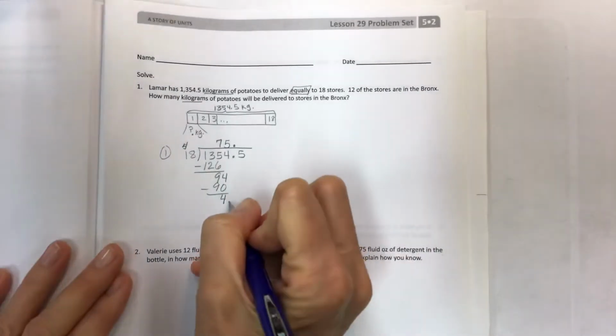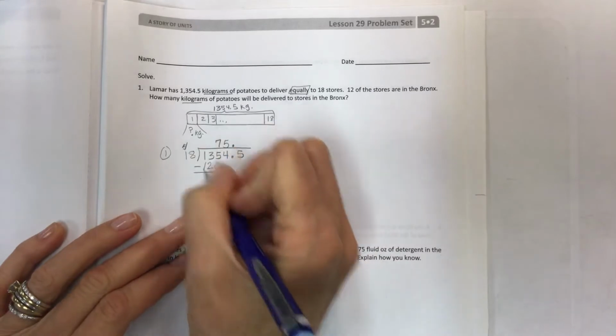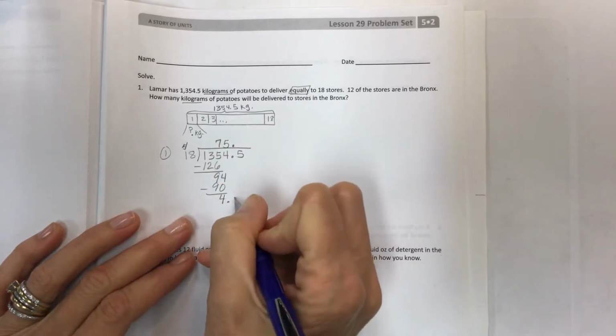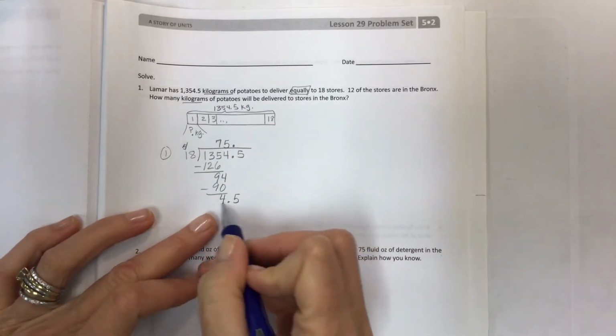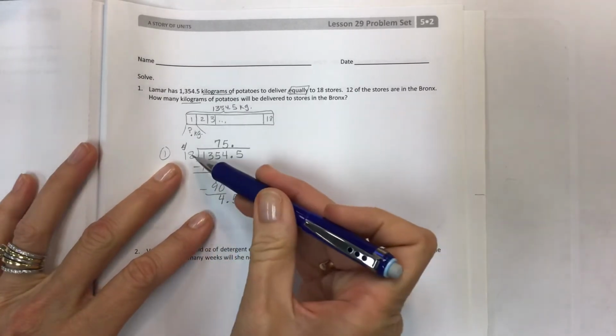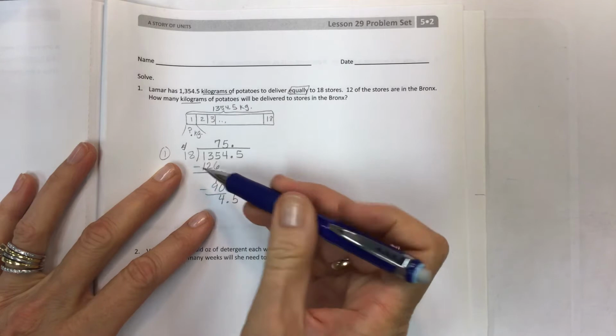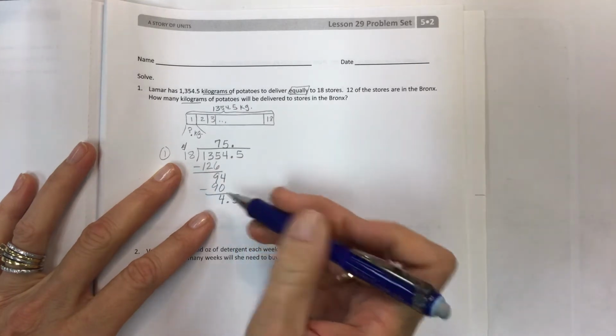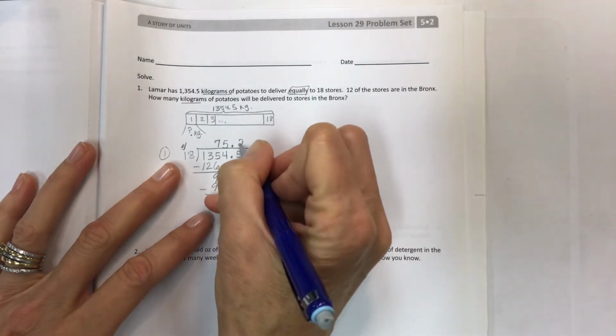Okay, we are in the 10th place. After you compare 4 to 18, and this is less, bring down the 5/10. Now I have 45/10 that I can divide by 18. If I had 20, I could have 2 20s, and that's pretty close. We can't really go over that.